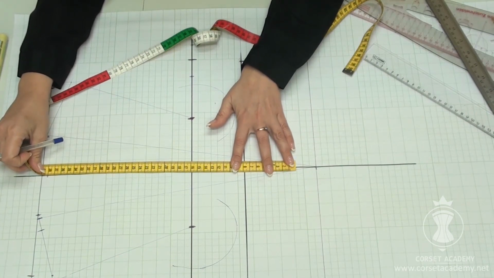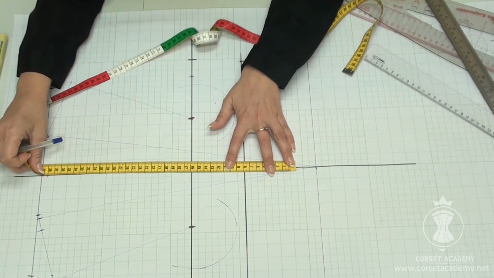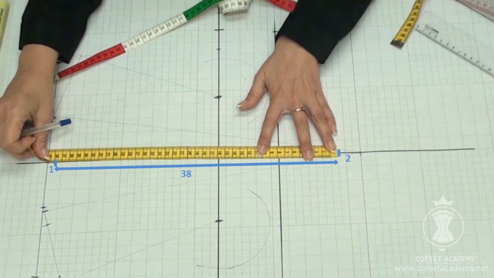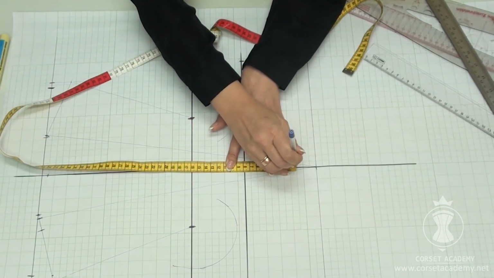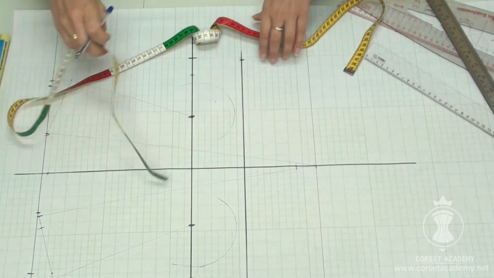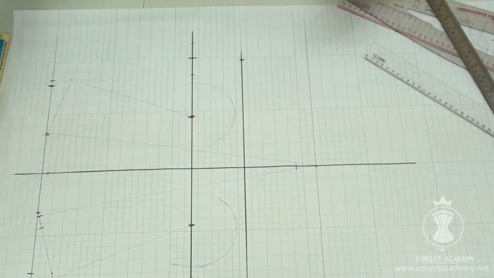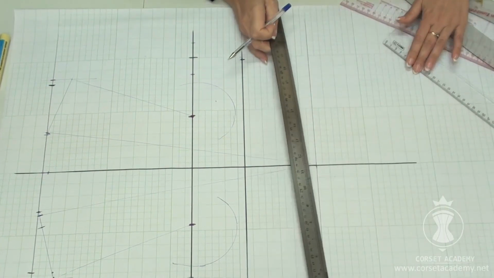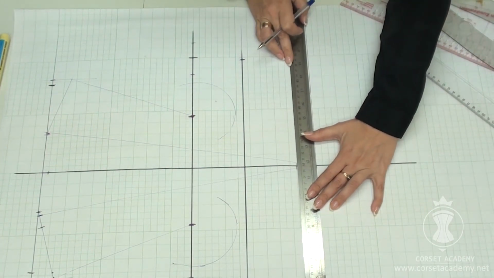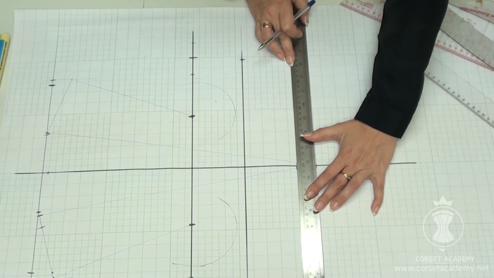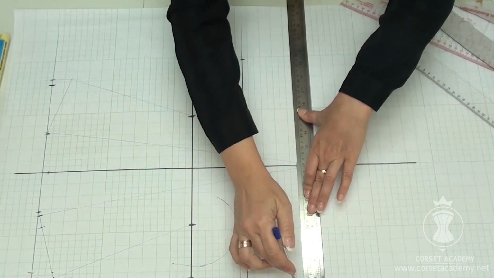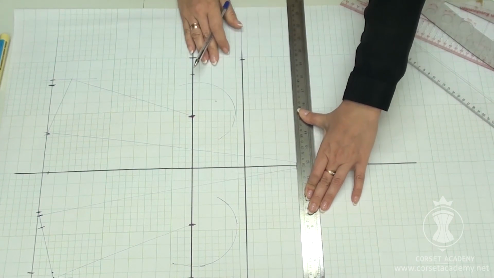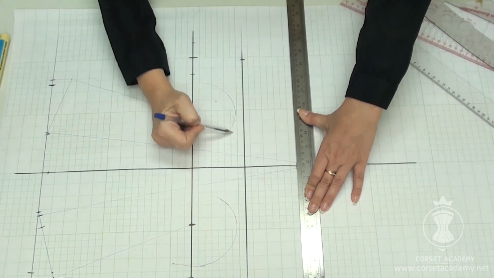Now I can see that my client's waistline should be 2 centimeters higher than it is. I redraw it and move the underbust line up to the level of the cup underwires.